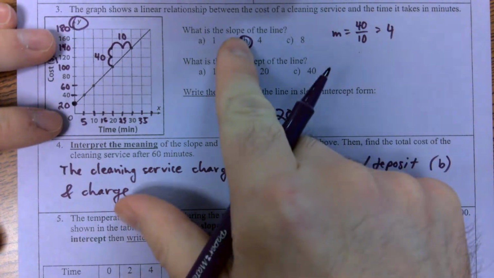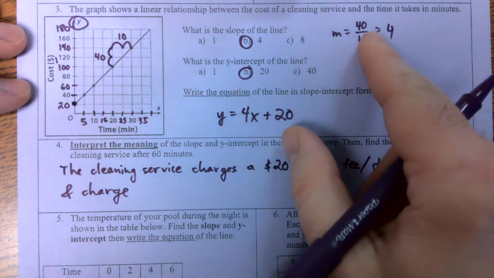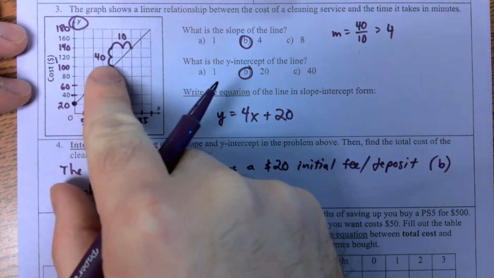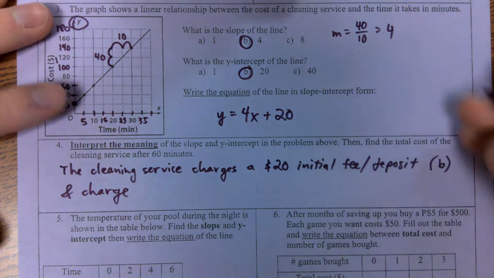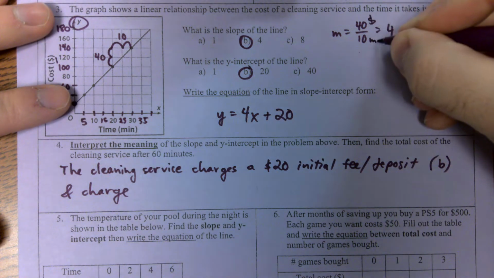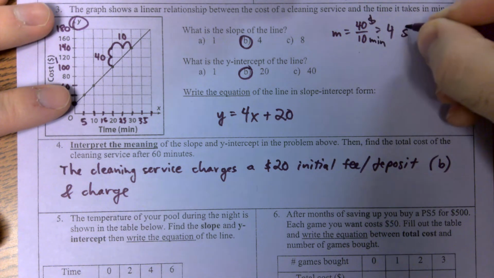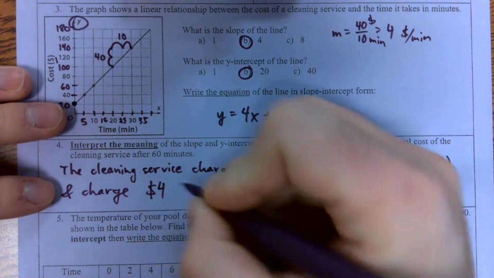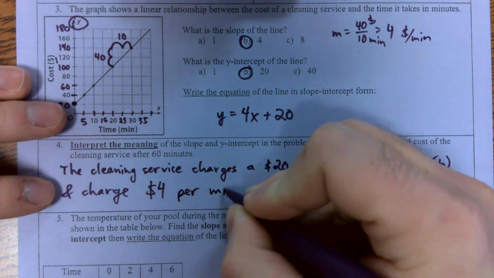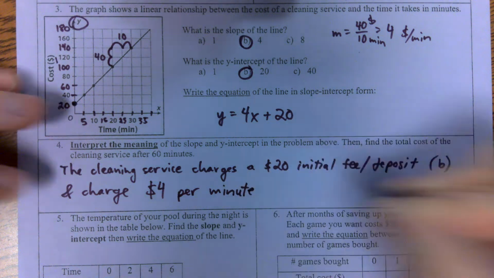Well, that would be the interpretation of our slope. We did 40 over 10, right? 40 was dollars, 10 was minutes. So our 4 is going to be dollars per minute. So they charge $4 per minute to clean.